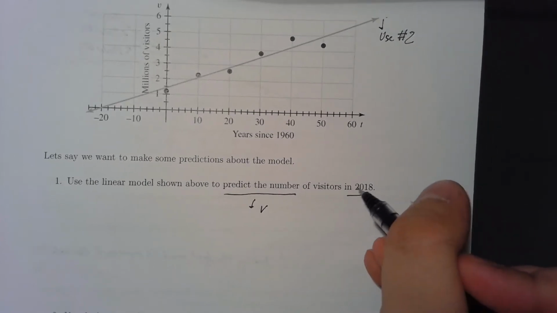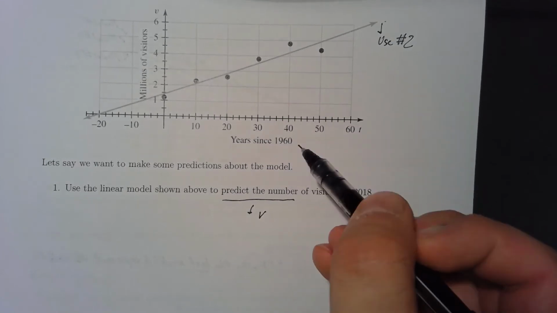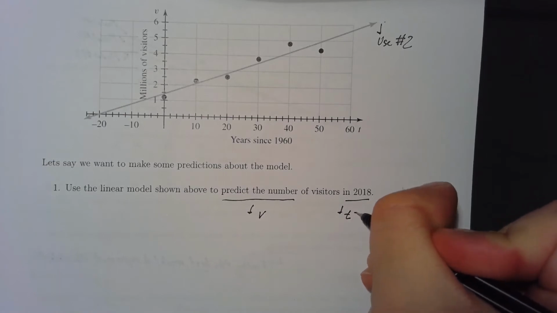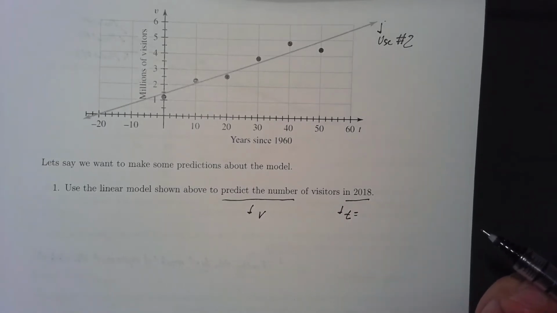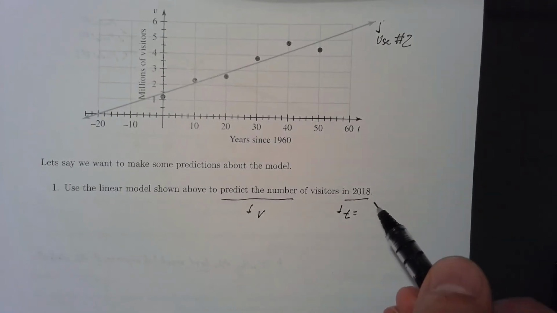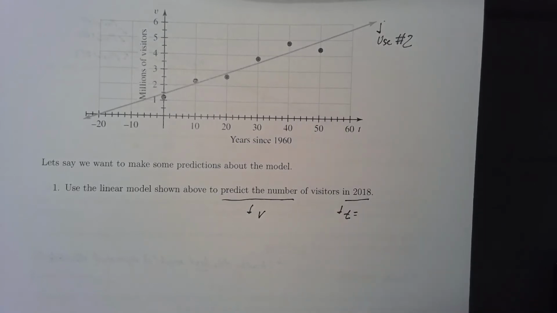2018. So now this is the year 2018, but T represents what? Years since 1960. So yeah, this is talking about T, but is it in the proper description of our data? It's not. In order to put it in our proper description, we have to look at the number of years that 2018 is from 1960.